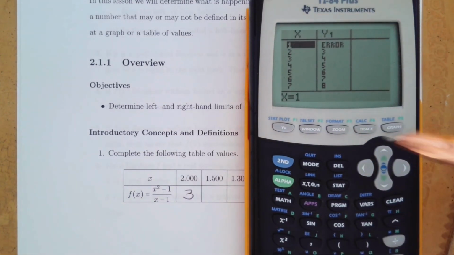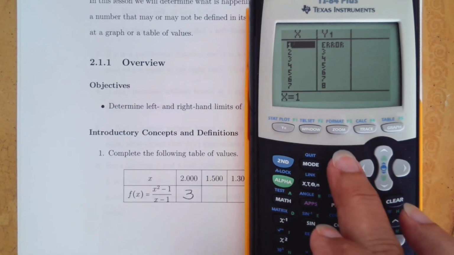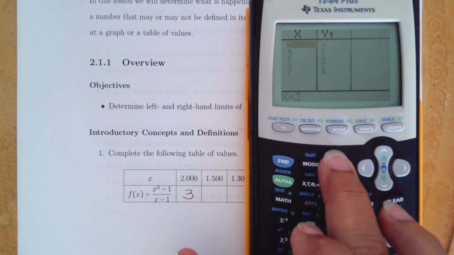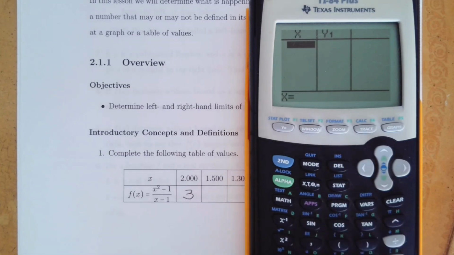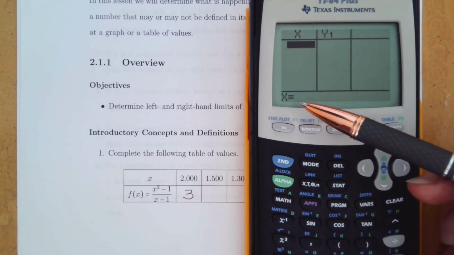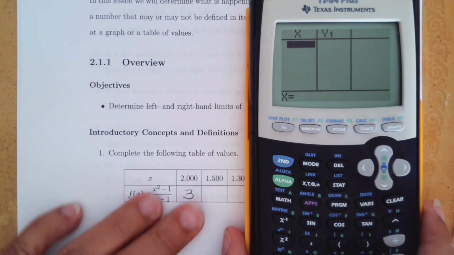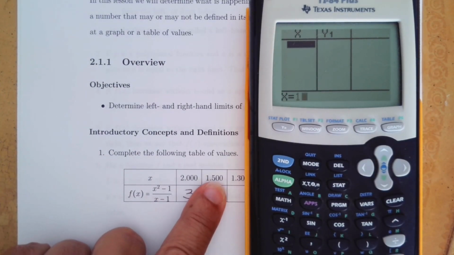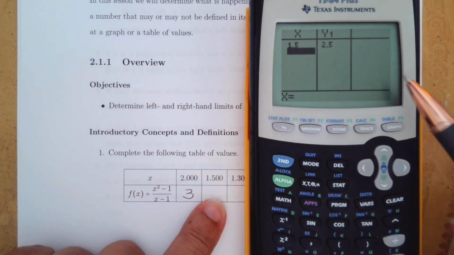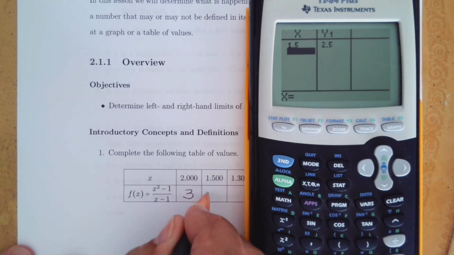And then the numbers that are here, I'm going to hit delete. If you hit delete, all those will go away. And now it's waiting for you to enter numbers. And you can put anything you want. So I'm going to put in the numbers that are on this table. I'm going to put in 1.5 and hit enter. So there's the y value when x is 1.5, 2.5.